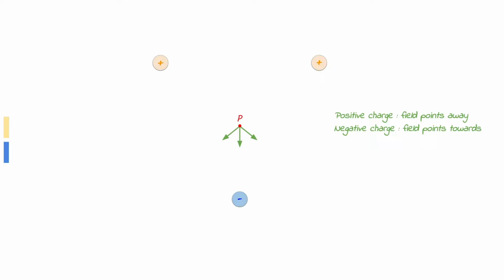Here are all the fields shown in one diagram due to the 3 point charges. To find the resultant field, join all the fields head to tail in any order. Draw a line from the beginning to the end to find the resultant field.